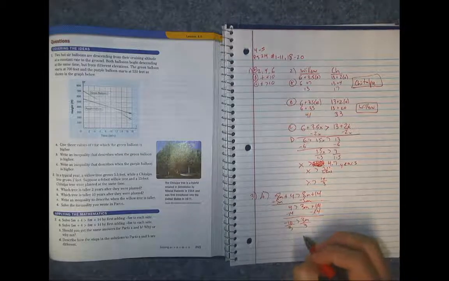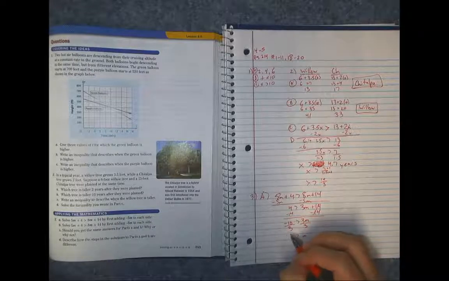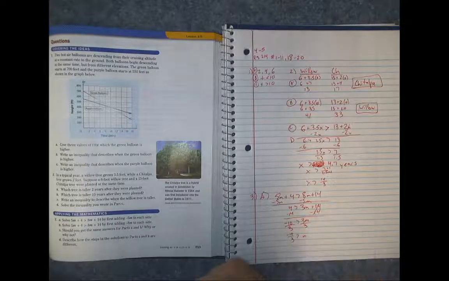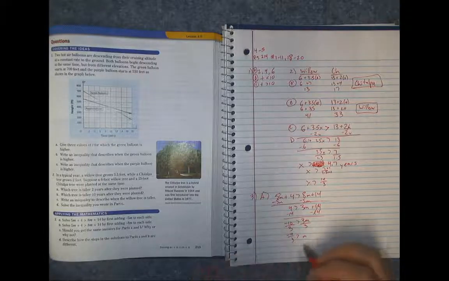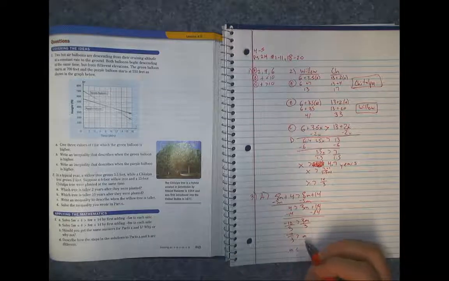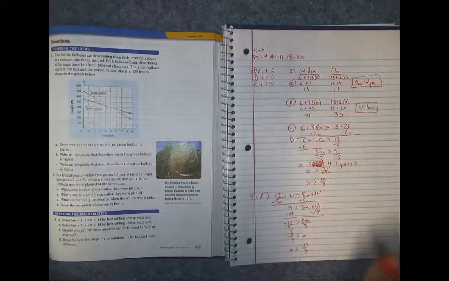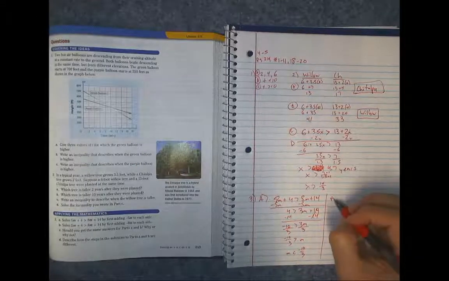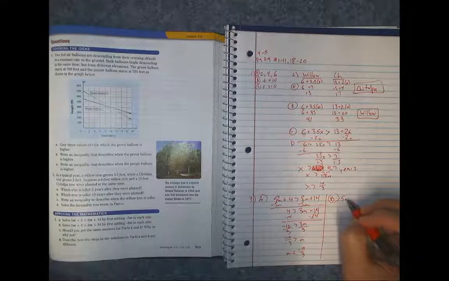Divide by positive, so leave it alone. So m is less than negative 10/3. If you want to flip it around the other way, keep it closed towards the m. Looks like that.